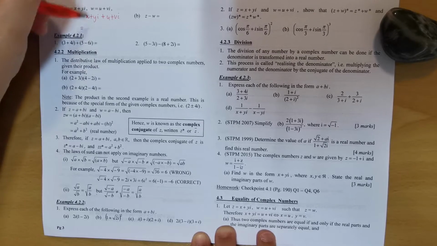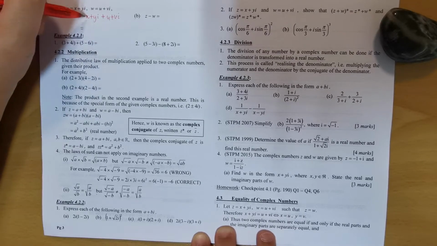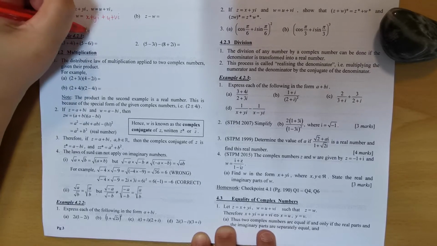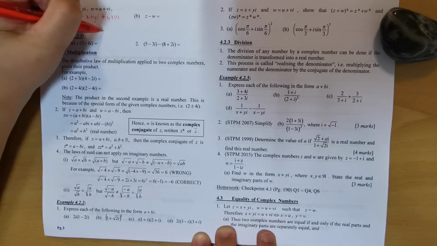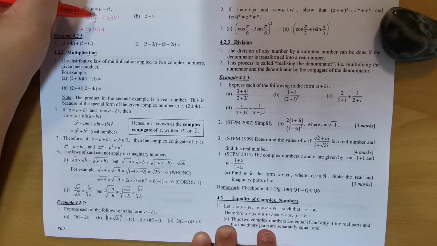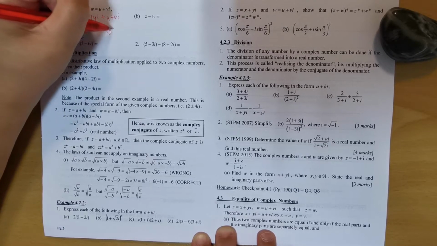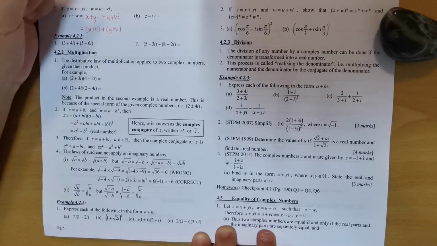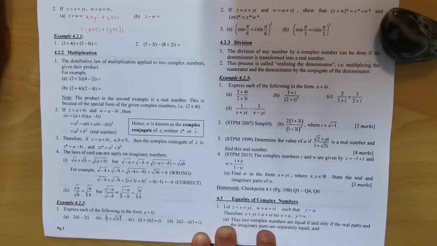As I said, real part adds to real part, so x plus u. We write it in a bracket, easier to see. Plus imaginary plus imaginary, so yi plus vi. We factorize out y plus v, then the i we can write outside. It's just that simple.